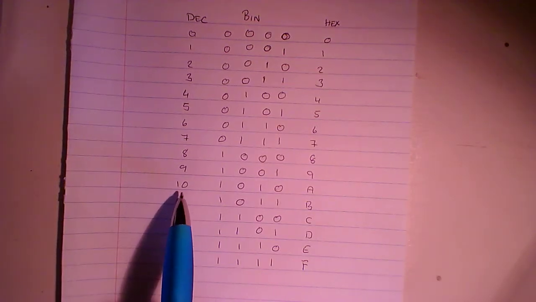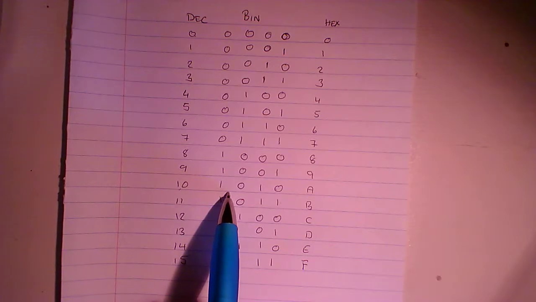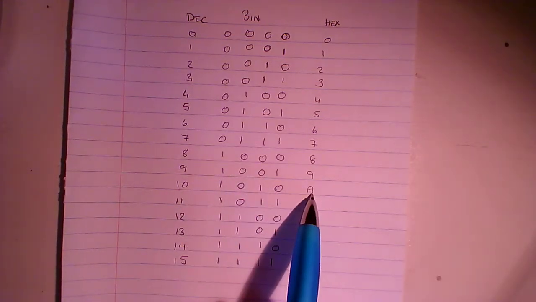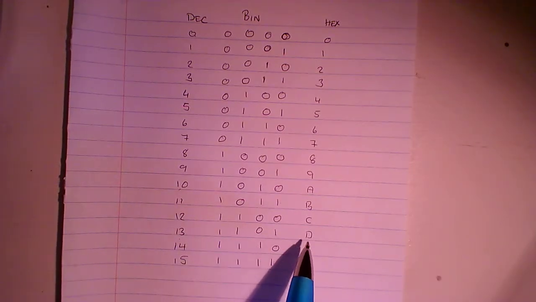So decimal value 10, looks like this in binary 1010, which looks like that in hexadecimal, which is A. 13 looks like this in decimal, looks like this in binary 1101, and looks like this in hexadecimal D. So that's a conversion table that we're going to use.